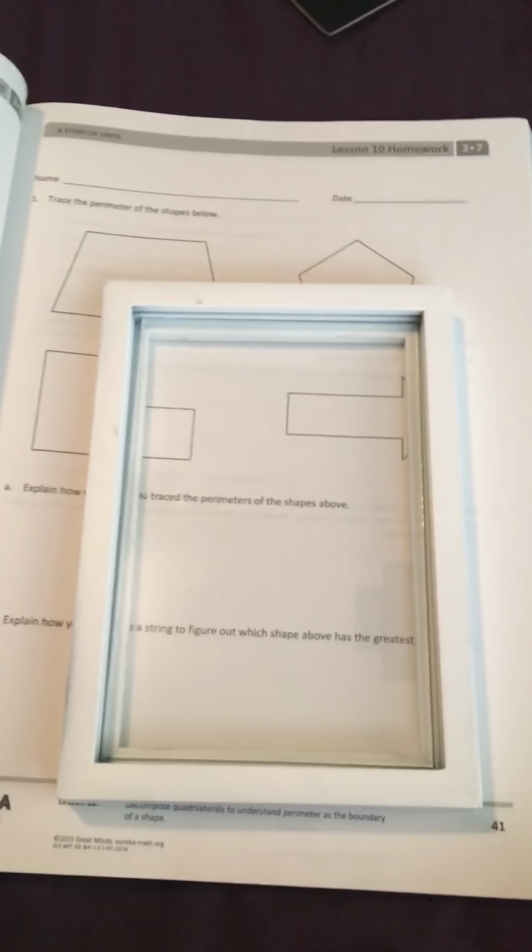All right, so my cat is going to try to get in the middle of this video. No, you cannot get in the middle of the video, kitty.